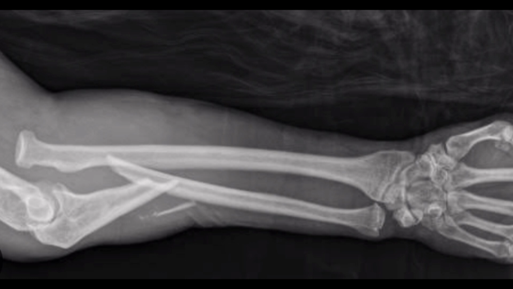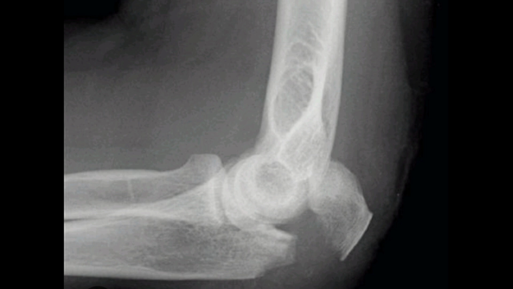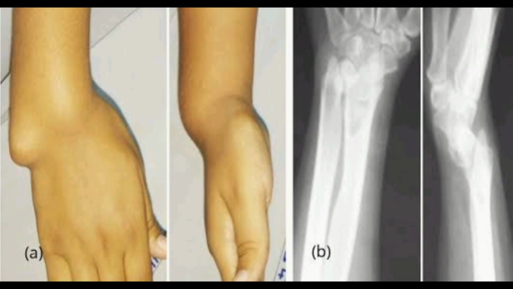This X-ray shows the fracture of upper one-third of ulna with dislocation of the head of radius. It is known as Monteggia fracture. This X-ray shows the fracture of olecranon with anterior dislocation of head of radius. It is known as Hume fracture. This deformity is known as Madelung deformity. It is a dorsal subluxation and displacement of the lower end of the ulna. It is due to the retarded growth of the lower end of radius.